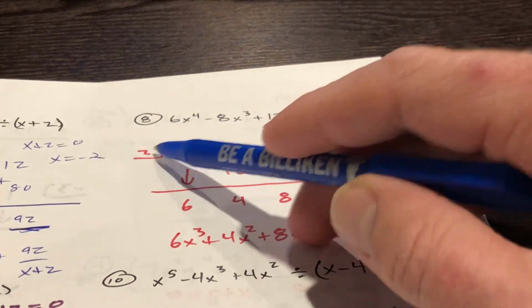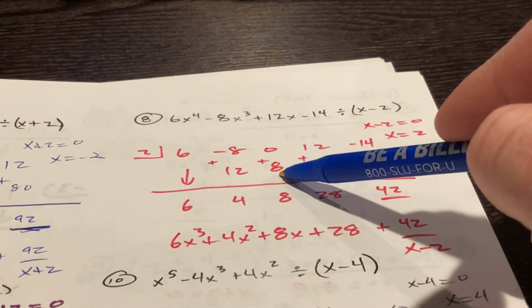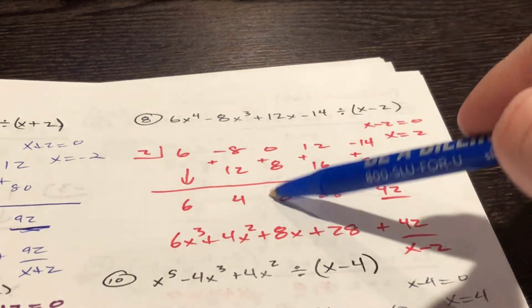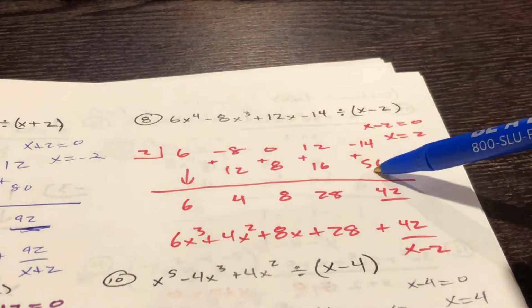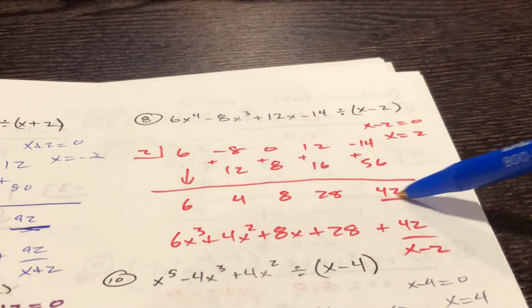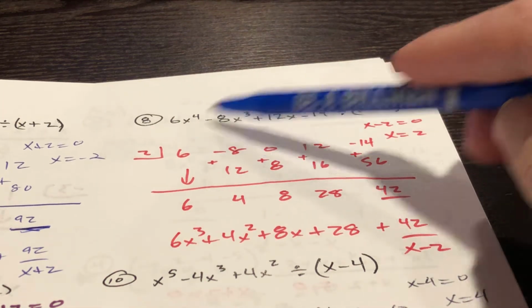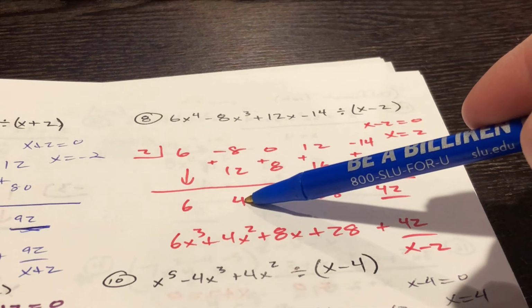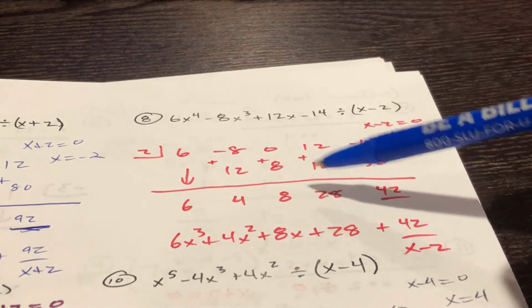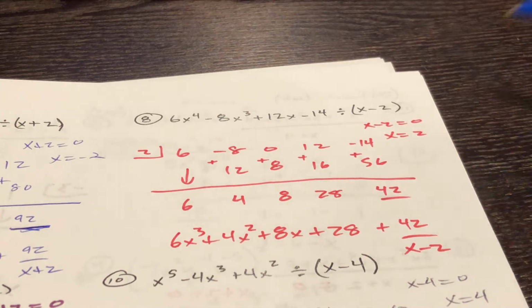Bring down the 6. 2 times 6 is 12. Add up the column, 4. 2 times 4 is 8. Add up the column, 8. 2 times 8 is 16. Add up the column, 28. 2 times 28 is 56. Add up the column, 42. 42 is the remainder. So I started with 6x to the fourth. I'm dividing by a power of x. So that's 6x to the third plus 4x squared plus 8x plus the constant 28 plus, because it's positive, 42 over x minus 2.